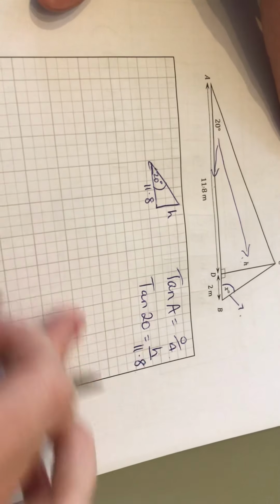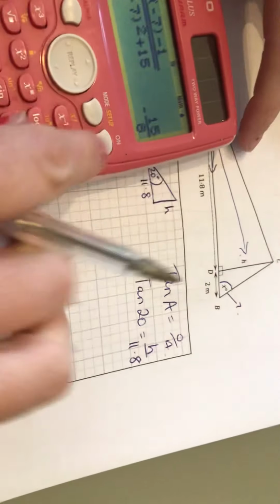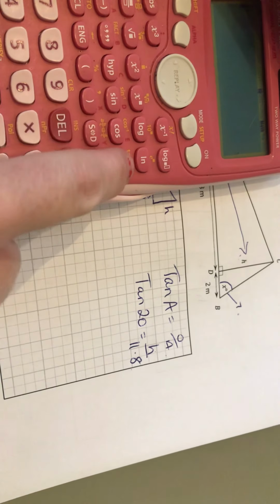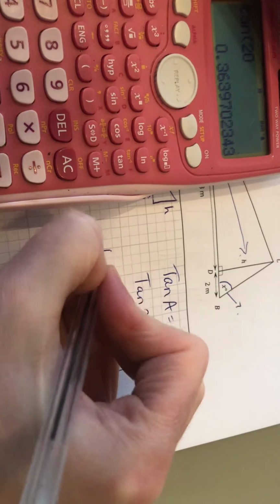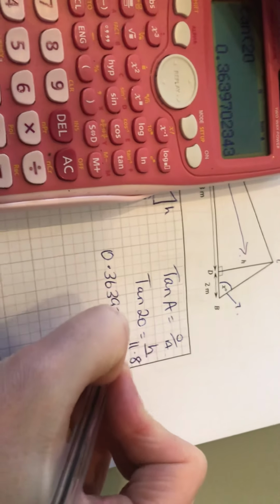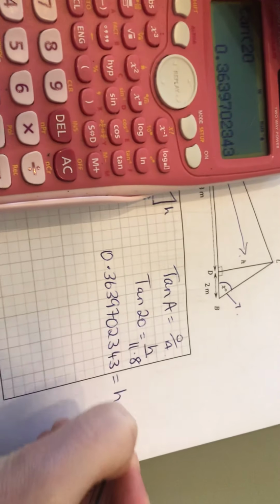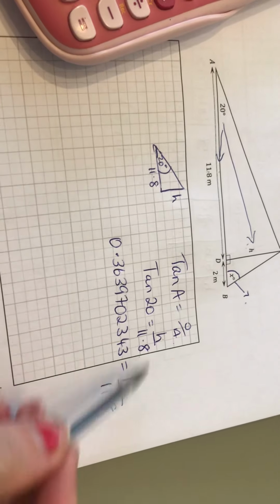And now it's just algebra that's left. So if you get as far as here, your trigonometry is very good. And the tan of 20, I can just find out from the calculator. Algebra is all that's left here now.